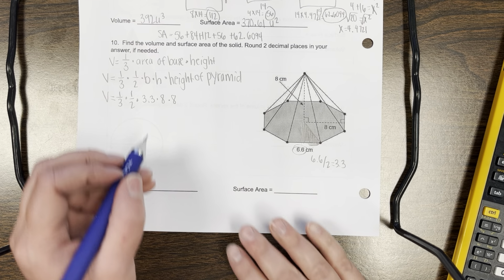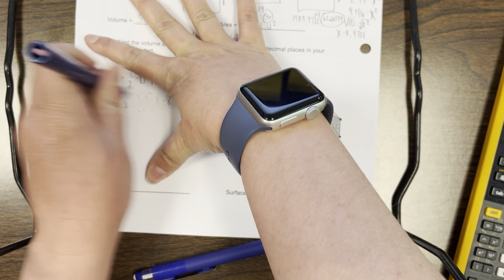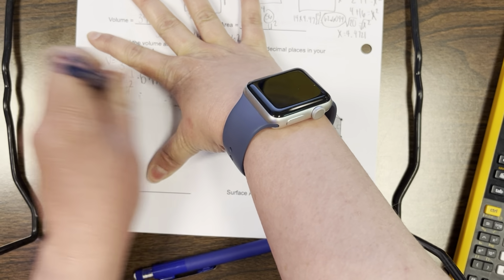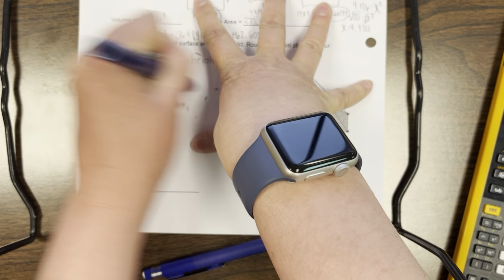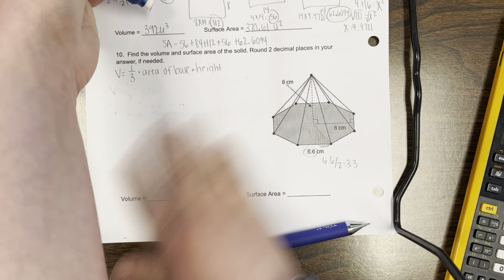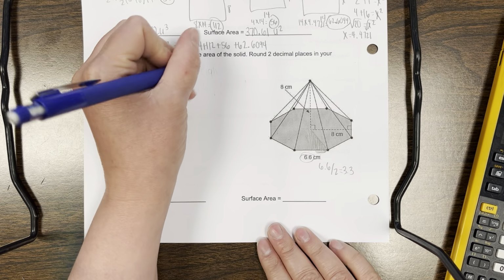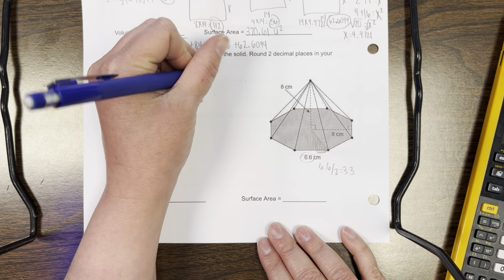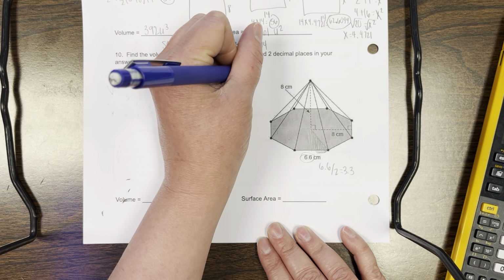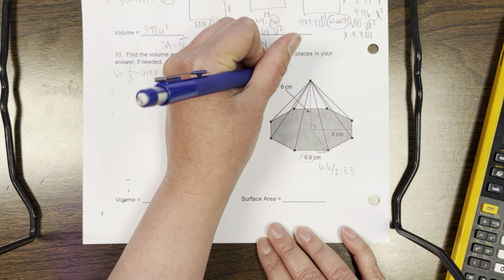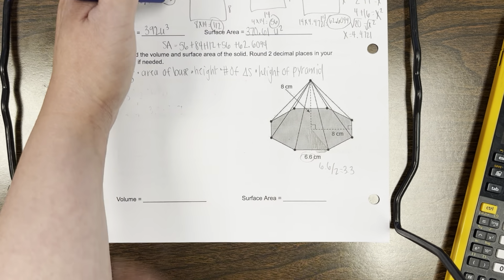I forgot something, sorry, let's go back. Uh-oh, this is part of the game, isn't it? So what did I forget? I forgot the fact that it's not just a triangle, it's an octagon. So let's fix that. So base times height, that was right, times number of triangles, and then times the height of pyramid. All right, so let's fix that.